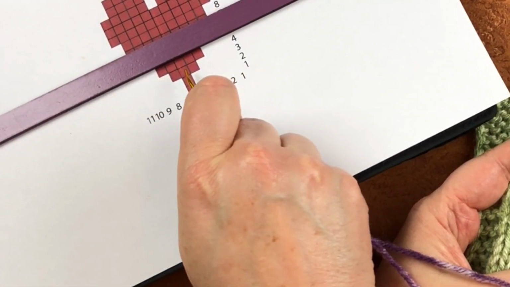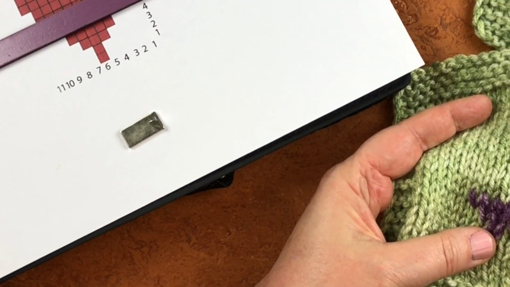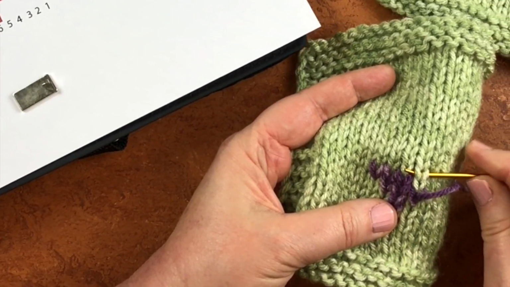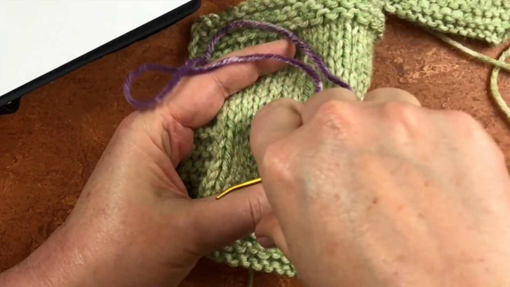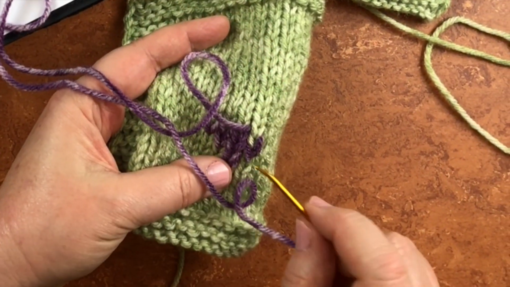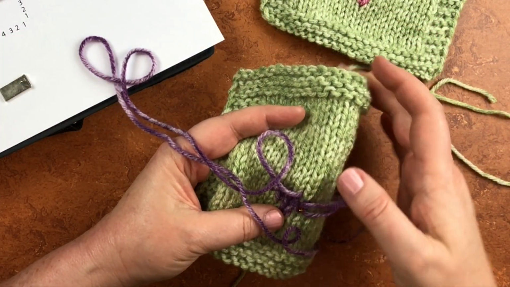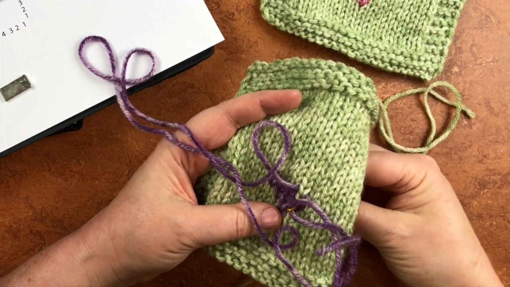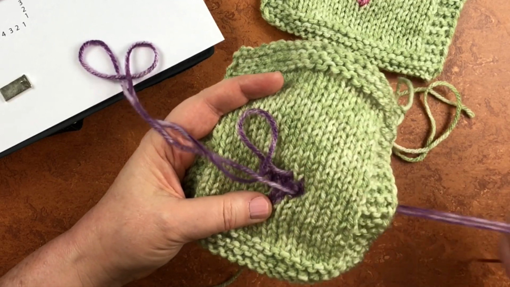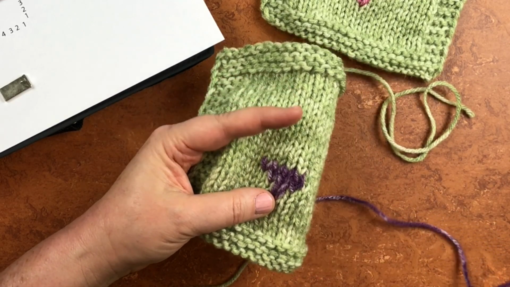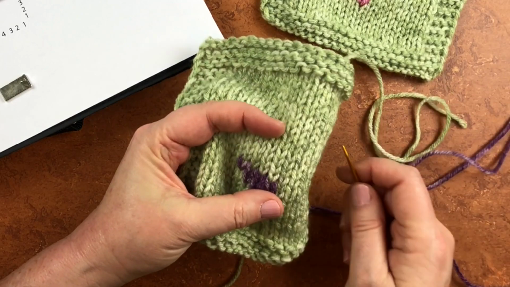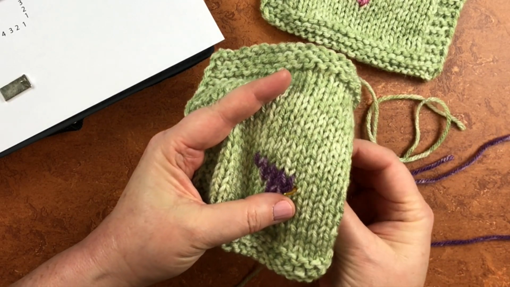And I'm on this block, and that represents this stitch. It's really common to use charts also in cable patterns, in color work patterns, all kinds of stuff.